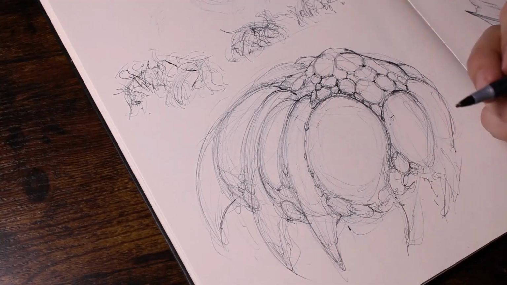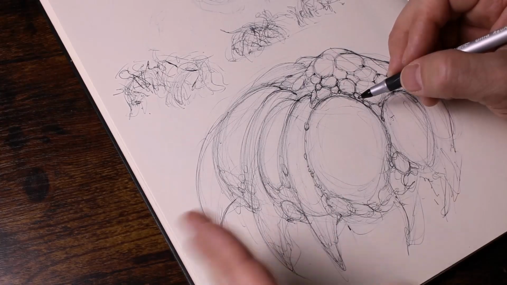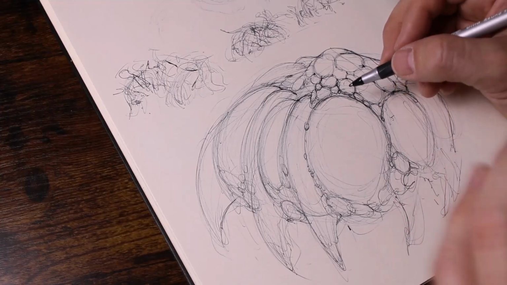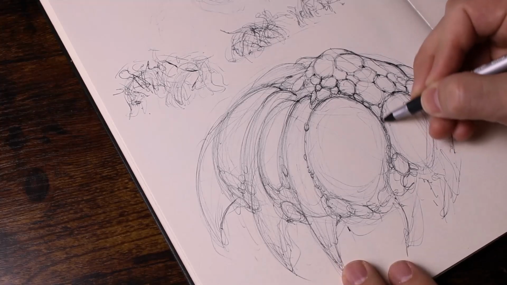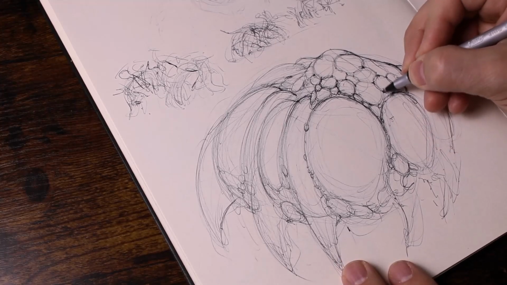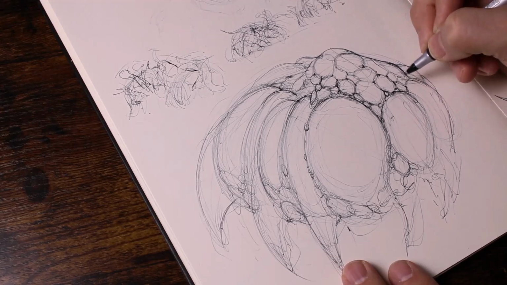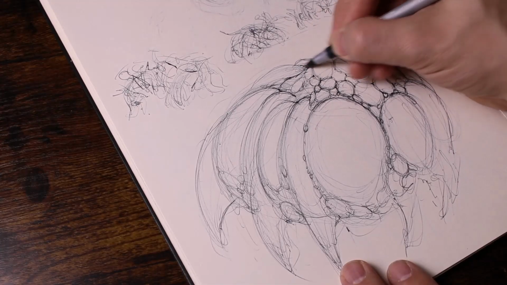Like, I want to know what to do in step A, step B and C, and it just doesn't work like that. You're not going to get surefire answers that are going to give you top-notch results every single time. You just have to draw, and you have to suck most of the time. I know it's harsh to hear, but you do.